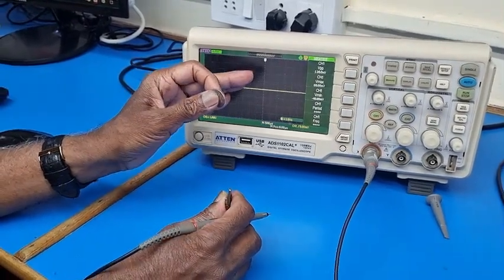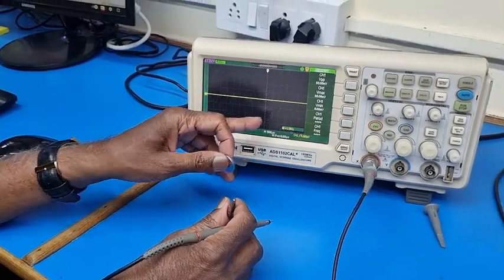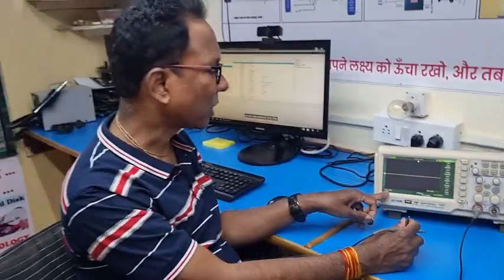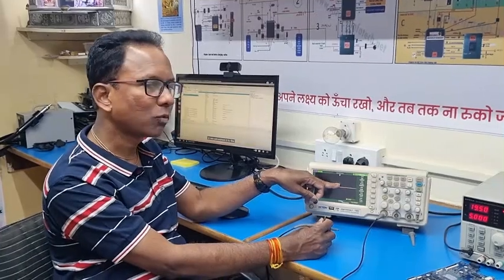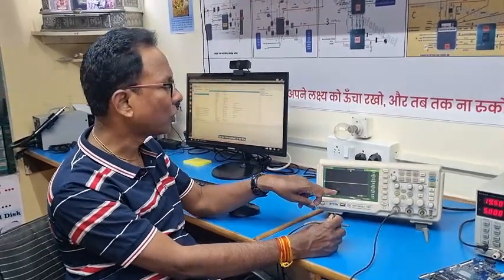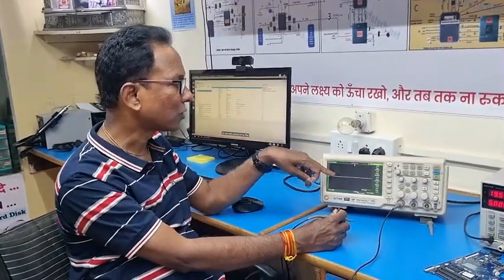And how much voltage there is depends on where we keep the channel setting. If channel 1 is on 1 volt, then each box will be 1 volt. If we keep channel 1 on 2 volt, then each box will be 2 volt, like that. So this is the voltage.